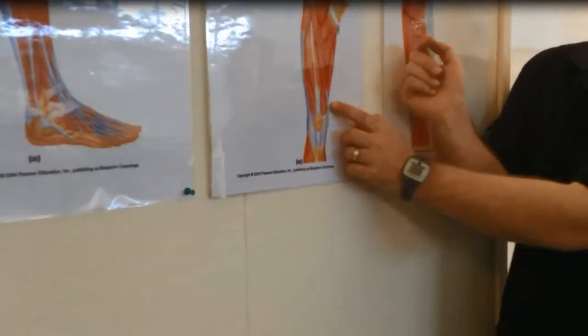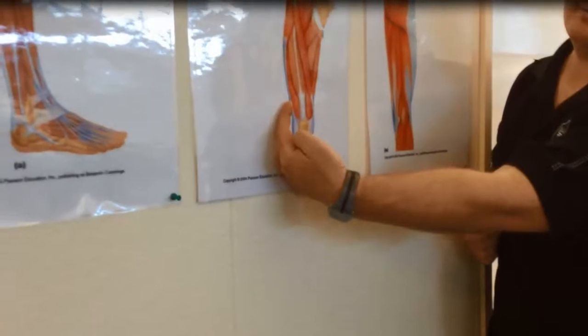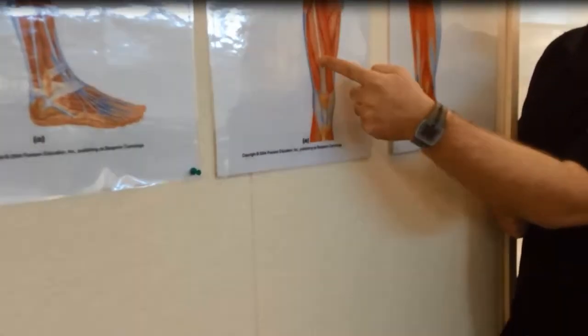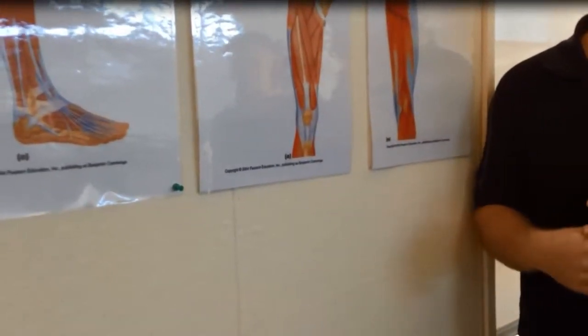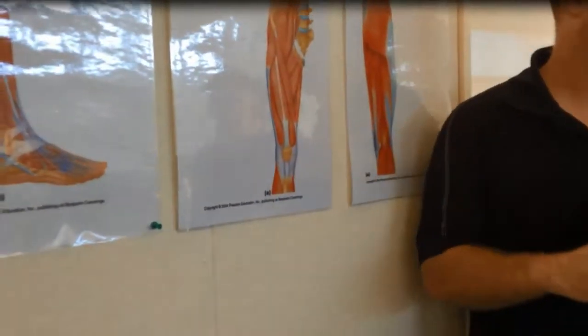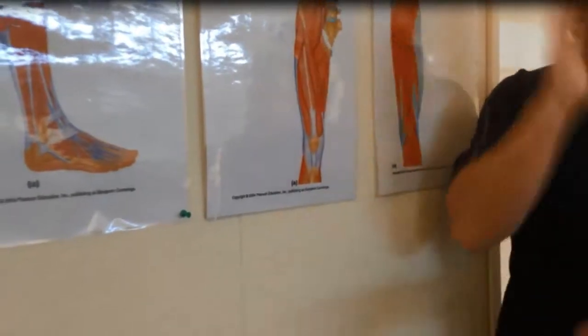What is this muscle? I'm pointing to that one there. The vastus medialis. Vastus lateralis. Rectus femoris. Good. What muscle is missing from the quads? The vastus intermedius. Why can't we see vastus intermedius? The vastus intermedius is deep to the rectus femoris.